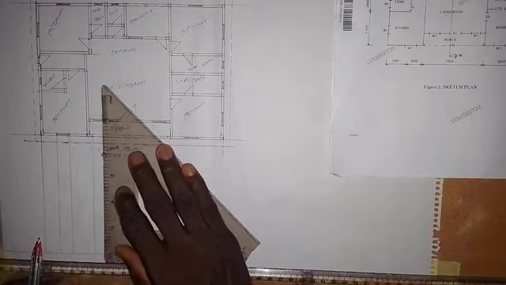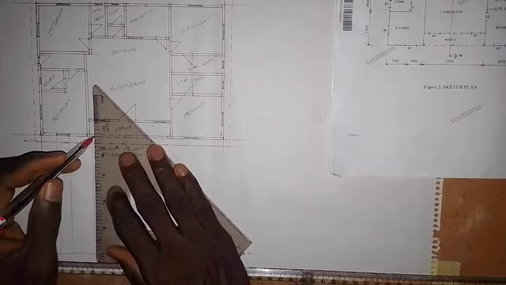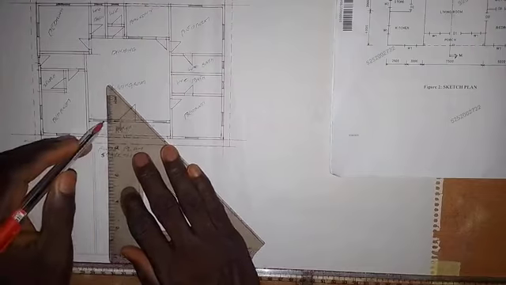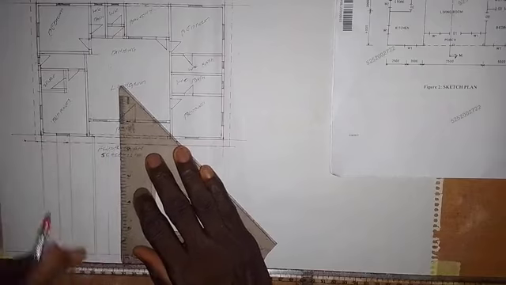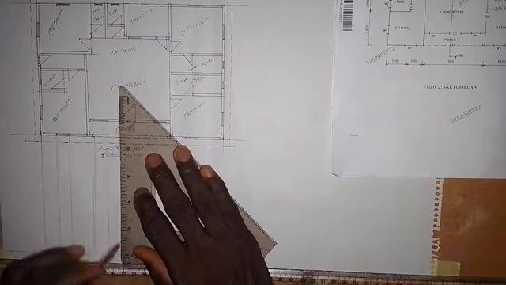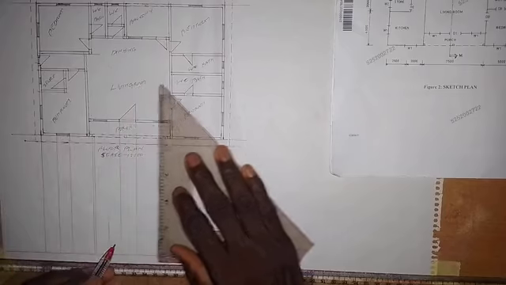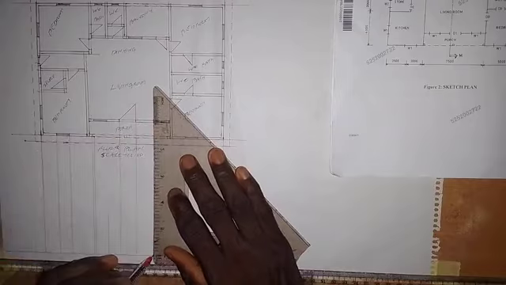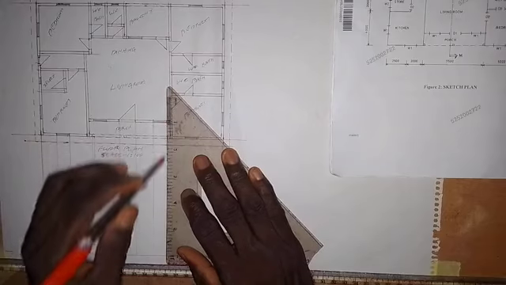Here also I have a window. So at this point, I will take this vertical line down. And coming here also, I will draw a vertical line down. And then this door, I will draw a vertical line down, and at this point also I will draw a vertical line down. Okay, and then here I will also take a vertical line down.